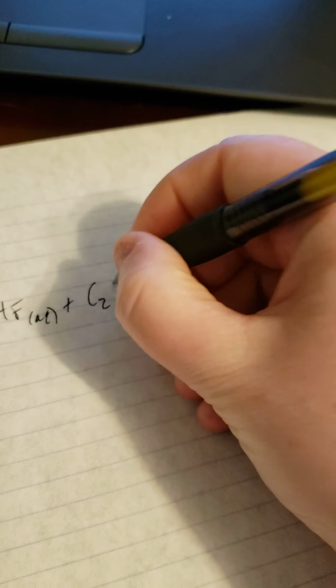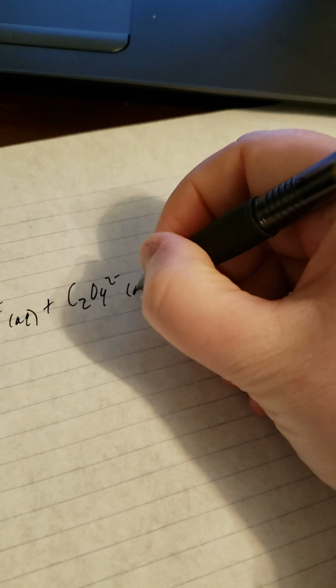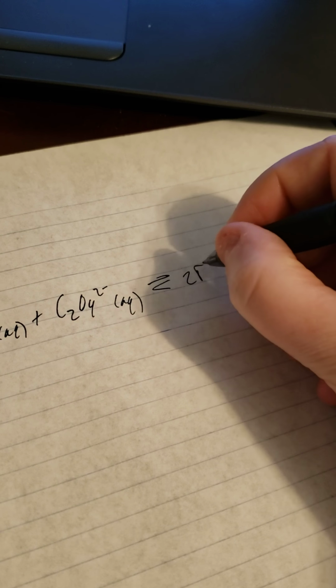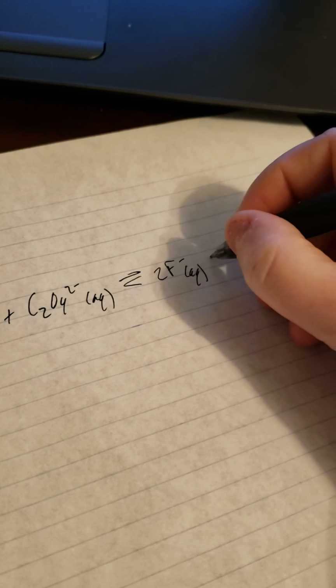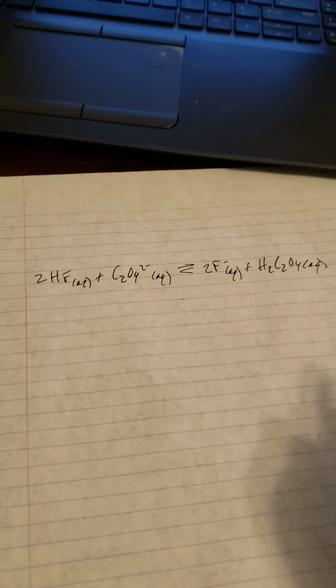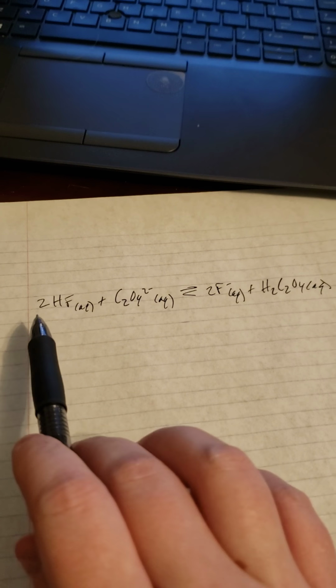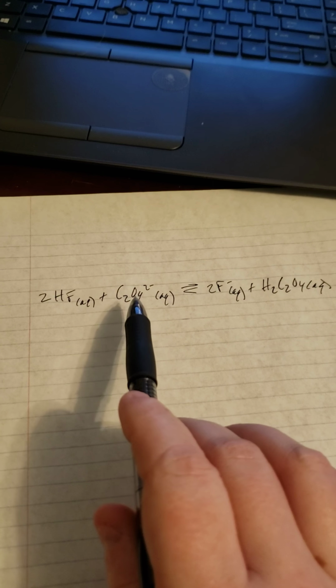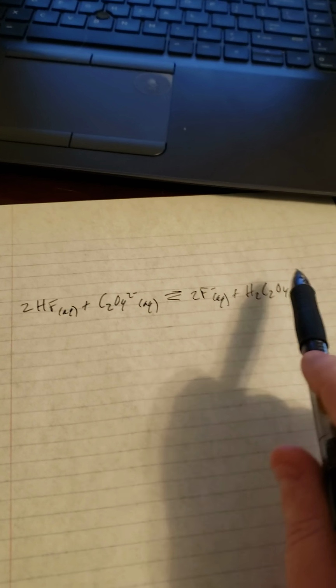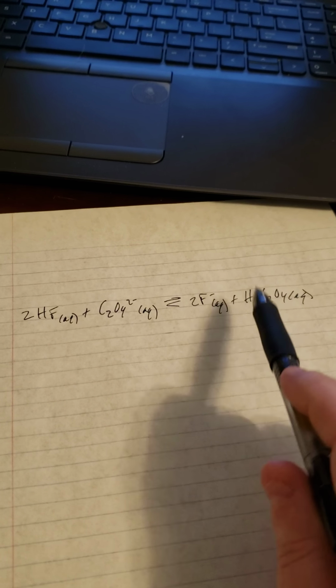2HF plus C2O4 2 minus, which is the oxalate anion, goes to make 2F minus plus oxalic acid. Okay, so I need to be able to get exactly this. So 2 moles of HF as a reactant, 1 mole of oxalate as a reactant, 2 moles of the fluoride ion as a product, 2 moles of oxalic acid as a product.